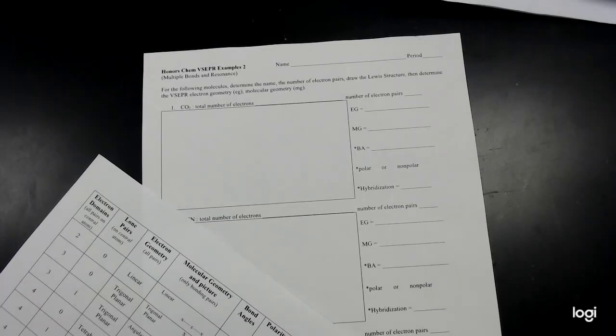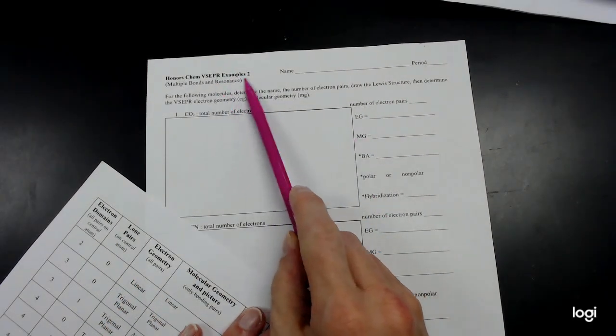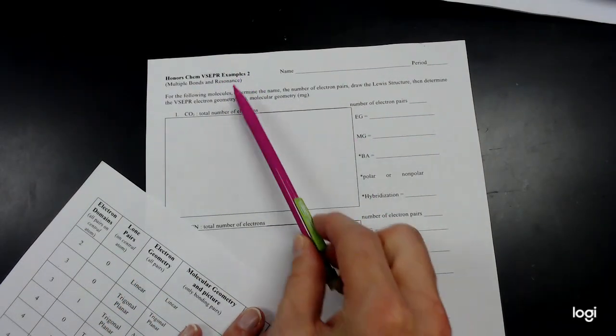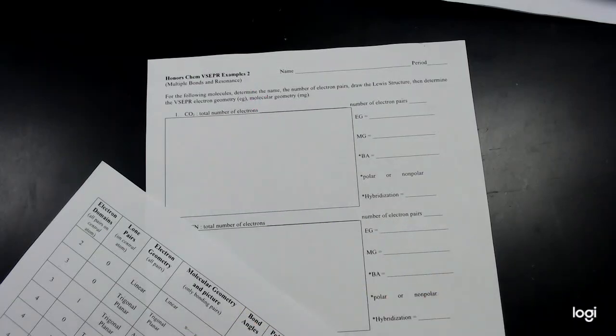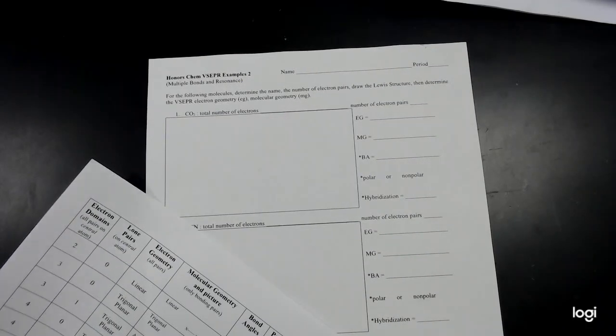Hey there, students. Today we're going to look at the last part of drawing VSEPR. So this is examples 2. Okay, so yes, that infers there's an examples 1. If you haven't watched that video, or were in class that day, but if you missed both, then stop this video because this will make no sense. You need to go back and do that other video.